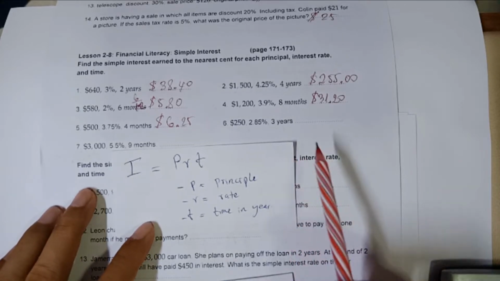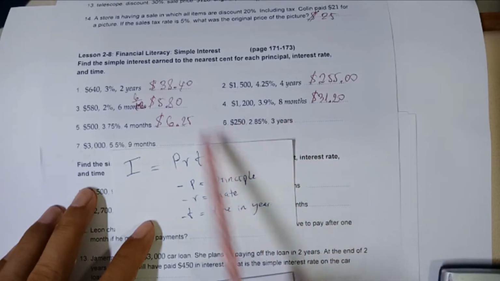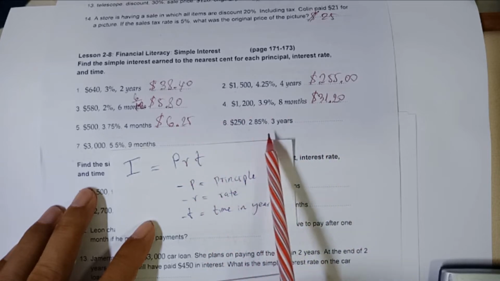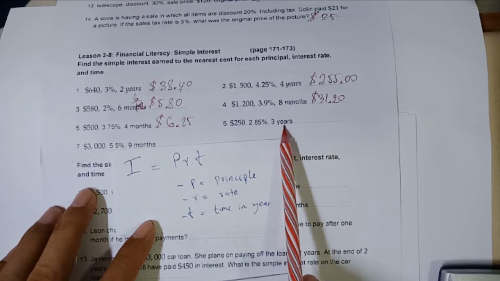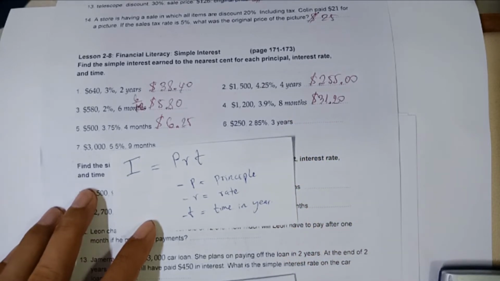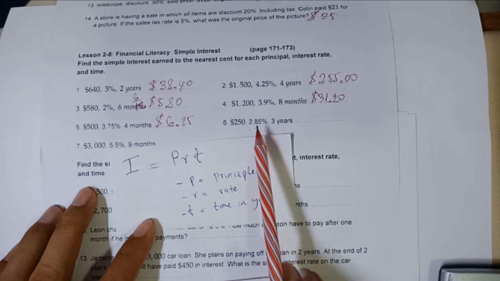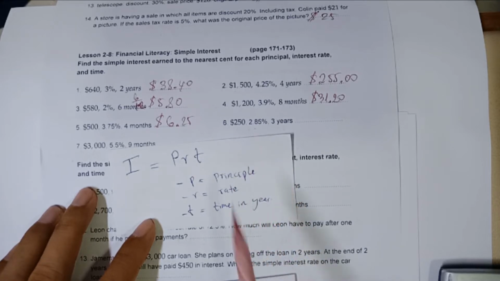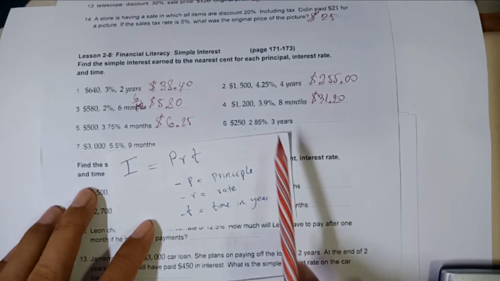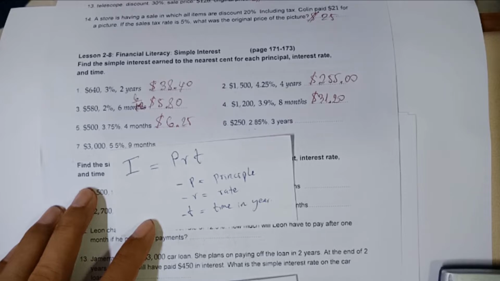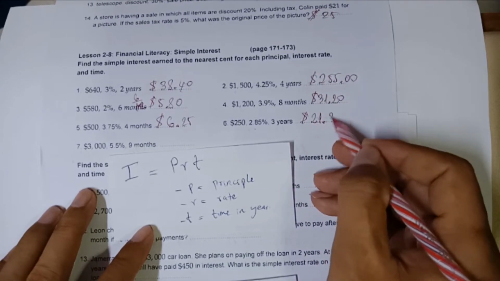Number 6. So number 6, you do not have to convert this into years because it's already years. In case you are rushing to do all the problems, dividing by 12, you might forget this section and divide this by 12 also. So carefully read the instruction. This is years already, not months, so you don't need to divide by 12 again. So 250 multiplied by 0.0285, and you multiply with 3 years. That will give you $21.38.